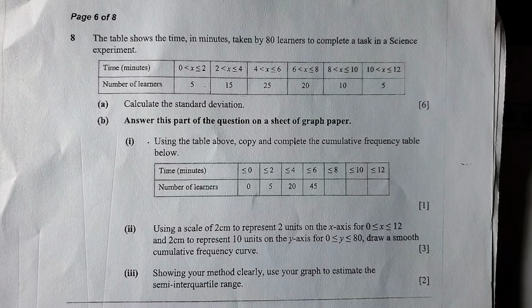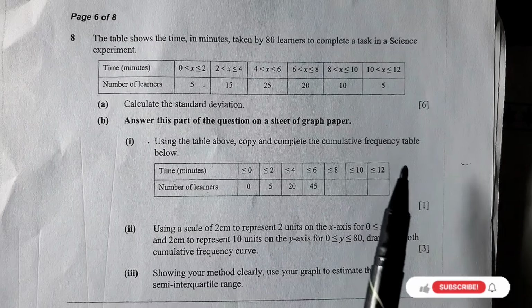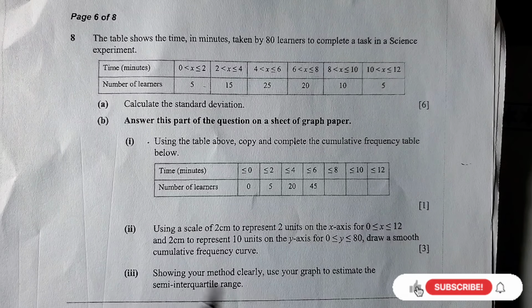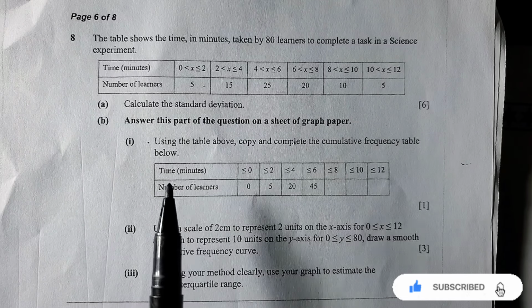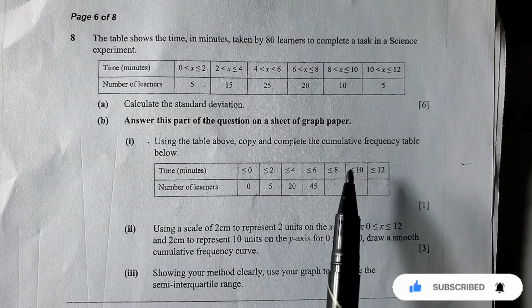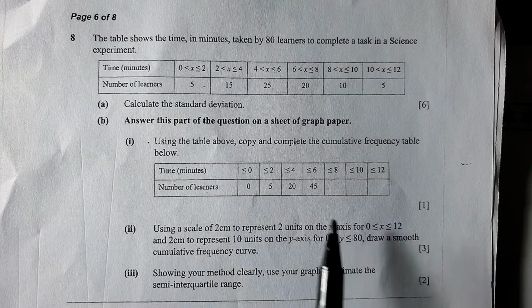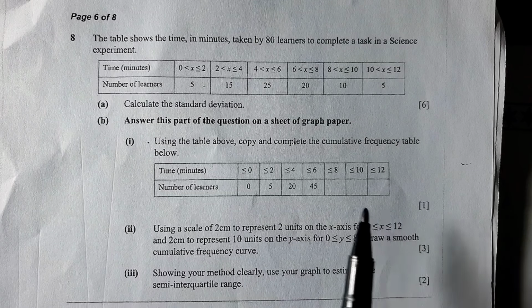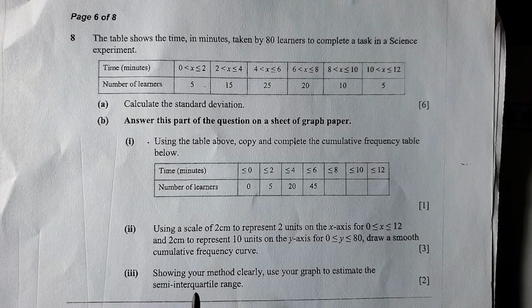Quickly, in this video we are going to answer question 8 of the 2024 Mathematics Paper 2 Internal Exam, and this is statistics. We are going to answer the whole question, parts 1 and 2. The first one, we are asked to calculate the standard deviation. Here we are asked to complete the cumulative frequency table. Then to graph the cumulative frequency table. Then we are asked to find the semi-interquartile range. This is 12 marks in total. Let's get started.